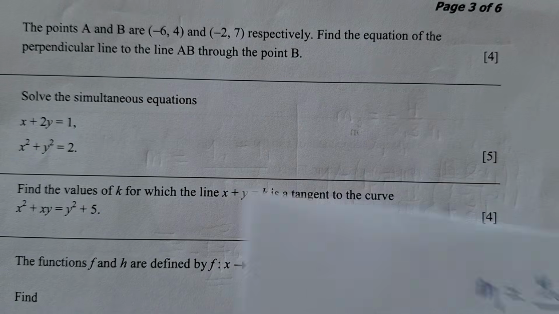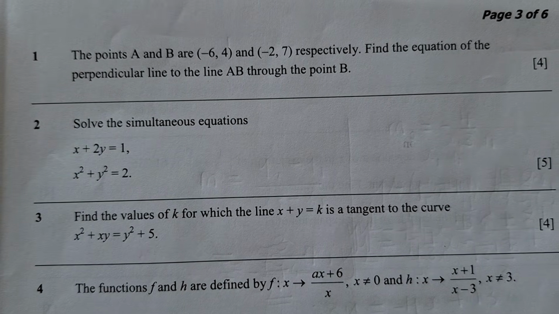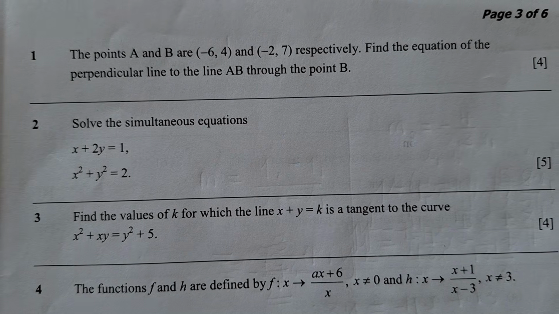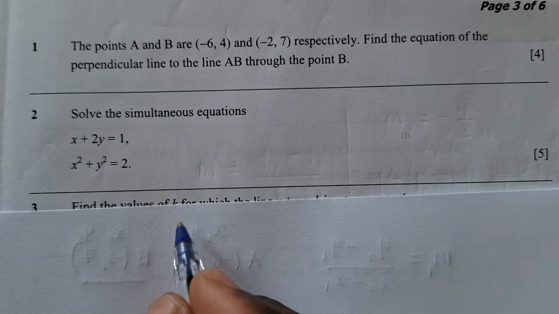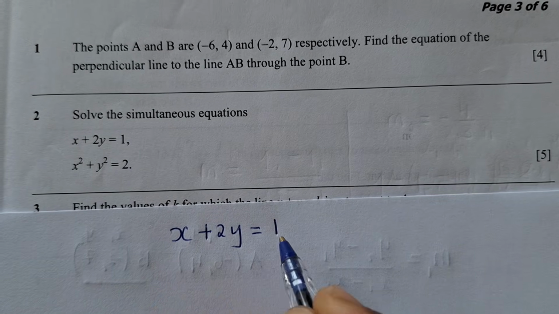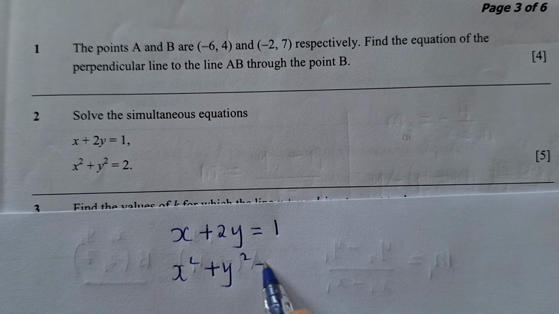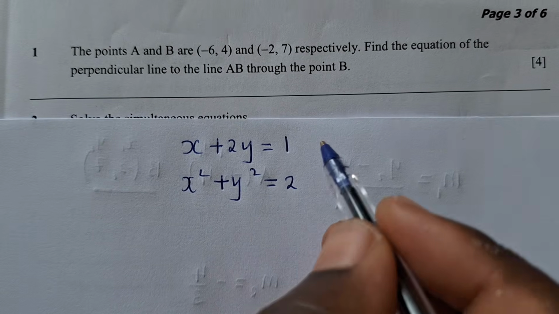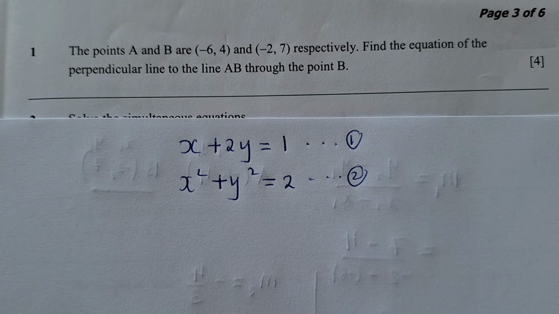Let's now check out question 2. Question 2, of course, they've given us an equation. Hopefully, you're able to see the equation that we have. It's simultaneous equations. So for simultaneous equations, we've got x plus 2y is equal to 1, and x squared plus y squared is equal to 2. Now solving this, indicate that this is equation 1 and this is equation 2.